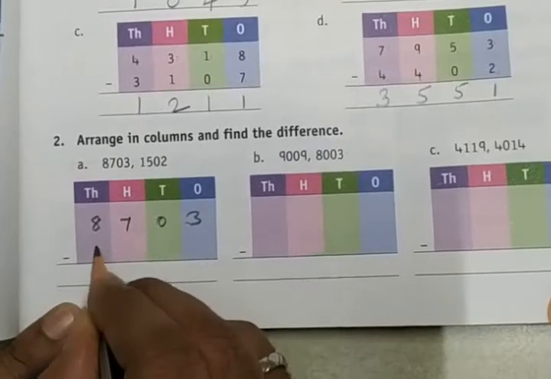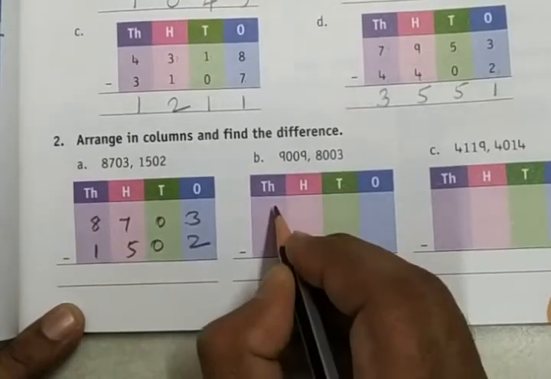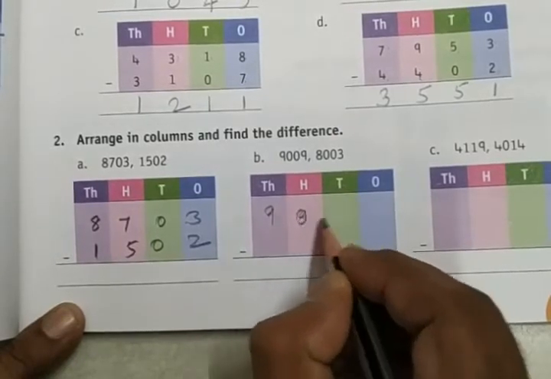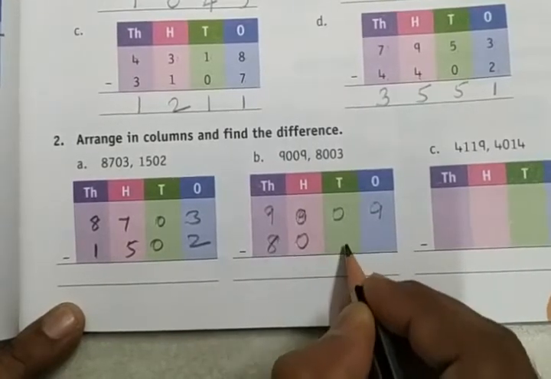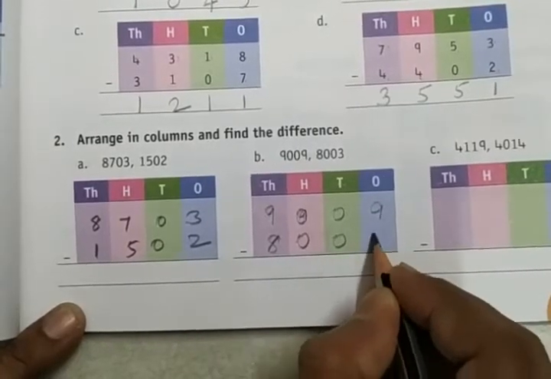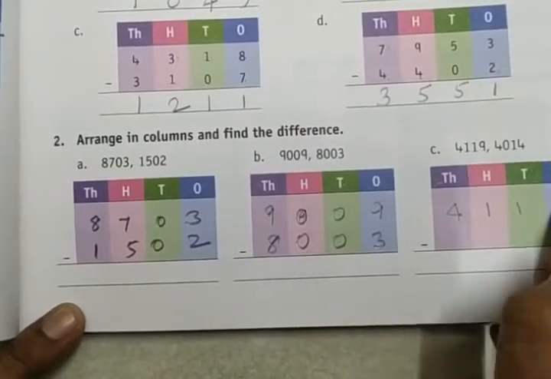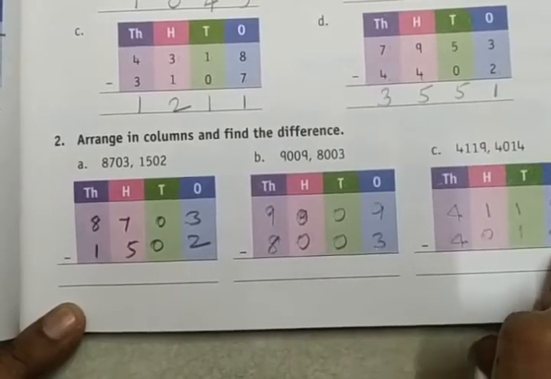8,703. 1,502. Right? Or again you have to do this. 9,009. 8,003. 4,119. 4,114.